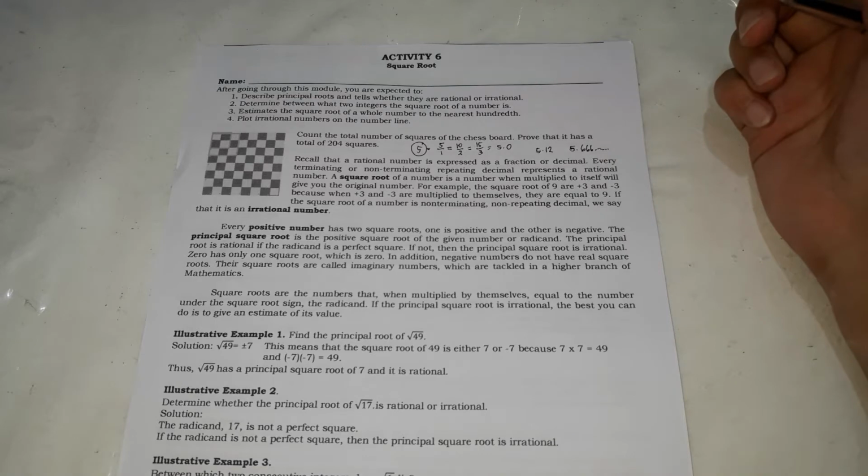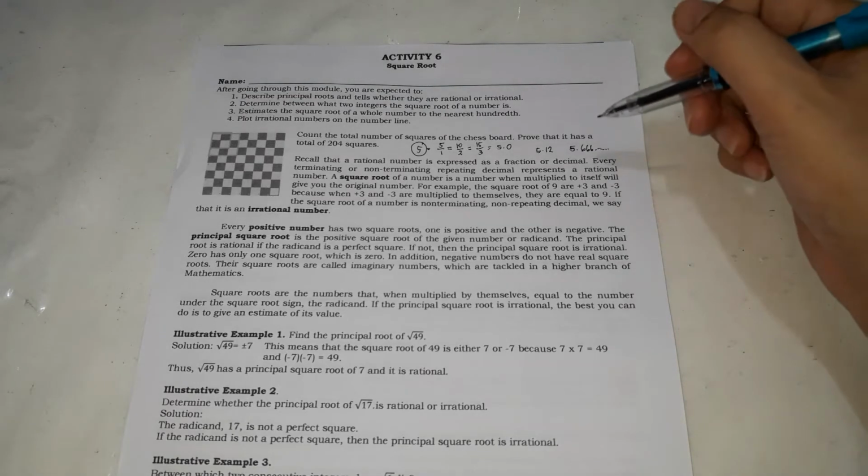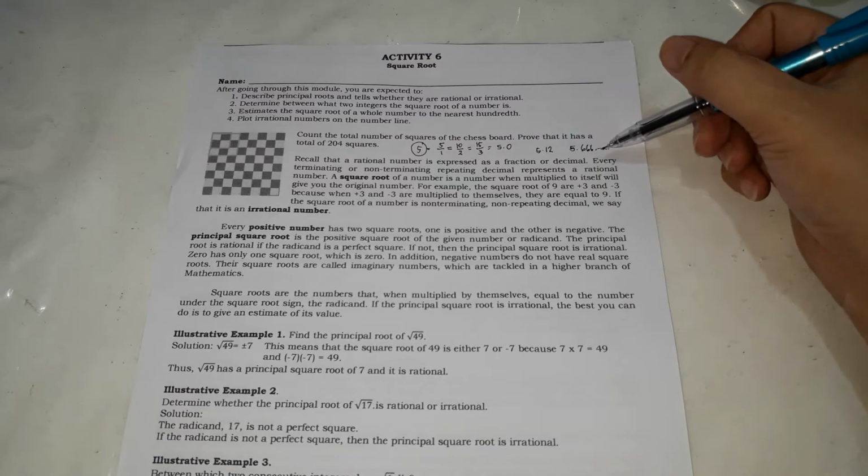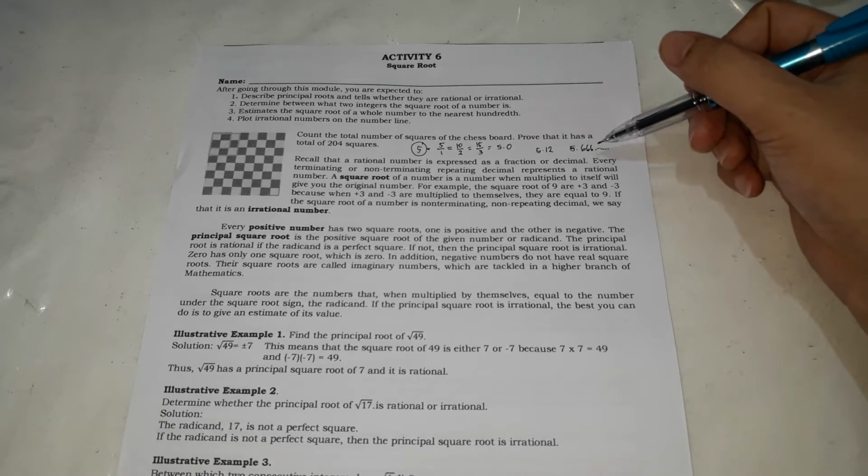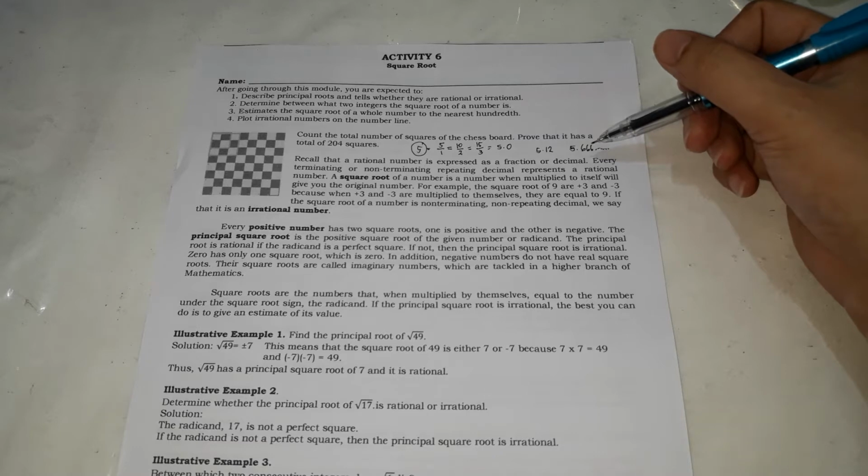5.666666666 is also a rational number because it is a repeating, non-terminating decimal. Non-terminating, ibig sabihin hindi nagtatapos, and non-repeating kapag hindi inuulit. A square root of a number is a number that, when multiplied by itself, will give you the original number.